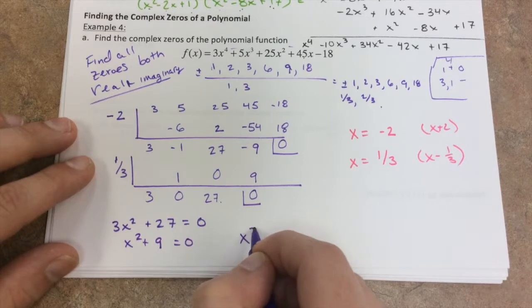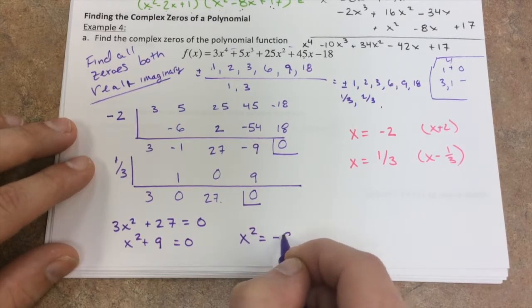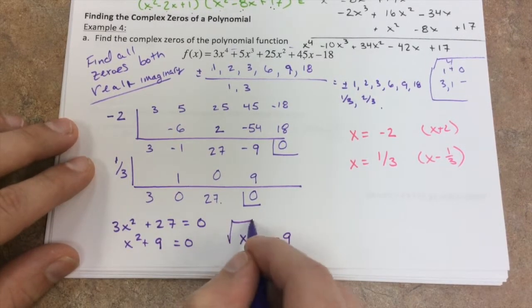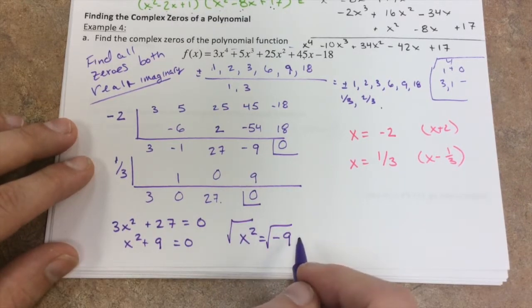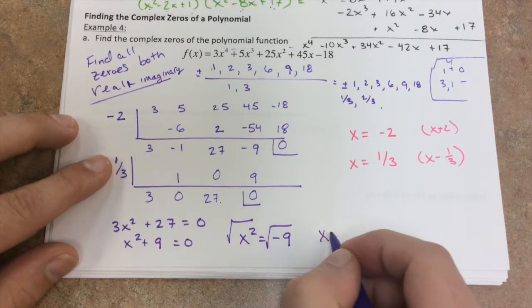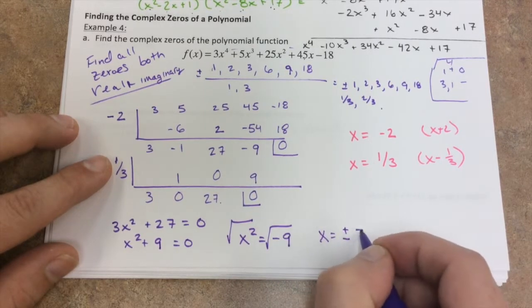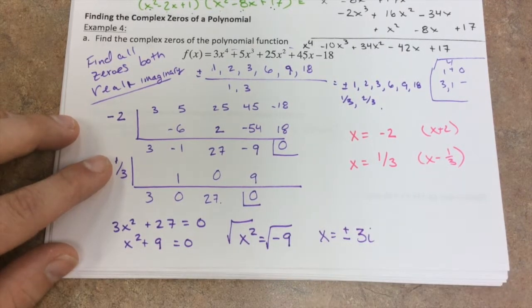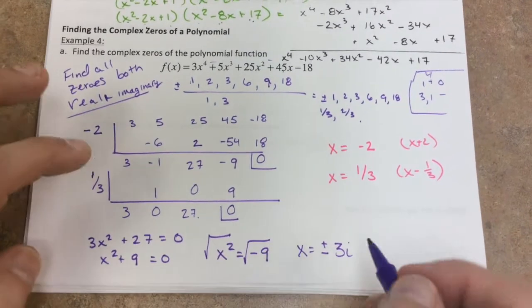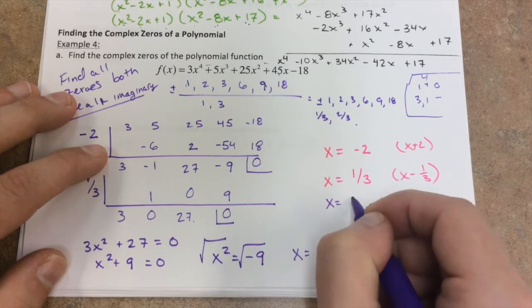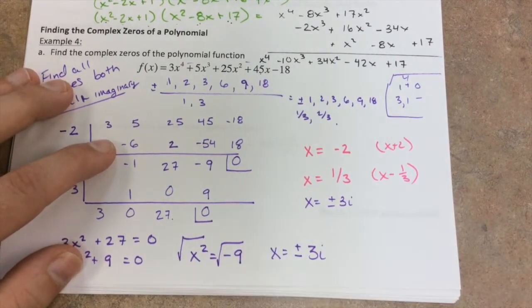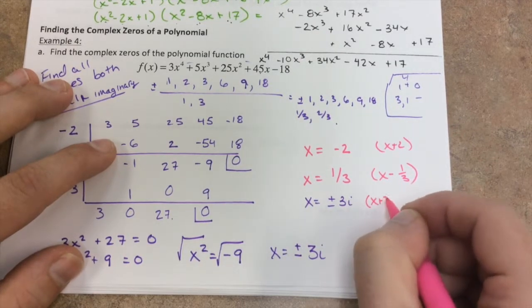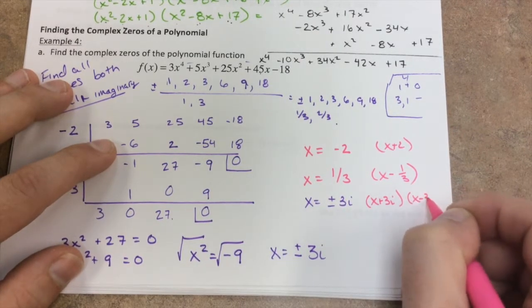Now here's the trick. x squared equals negative 9. We take the square root of both sides. Because we're taking the square root of a negative number, that would be x equals plus or minus 3i. Square root of 9 is 3. Square root of negative 1 is i. So then x equals plus or minus 3i, which means my factors would be x plus 3i, x minus 3i.